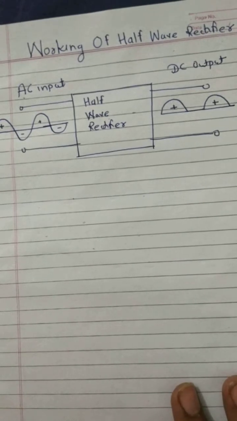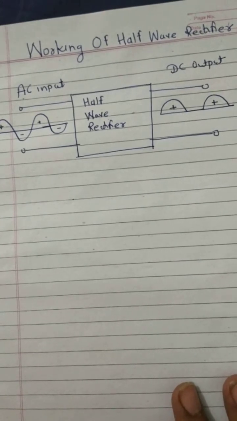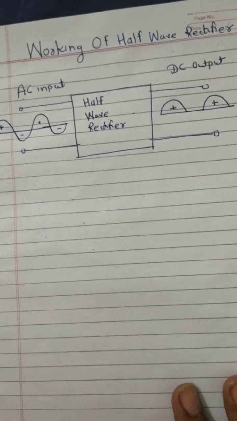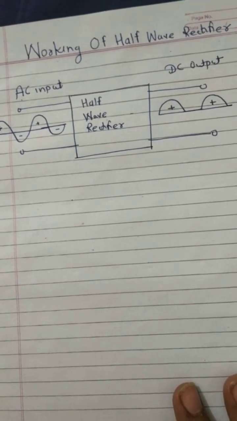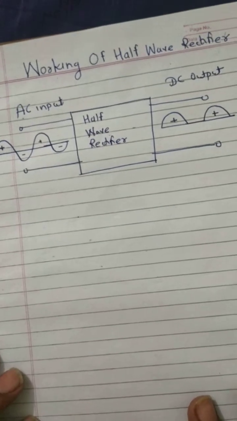Hello friends, today we are going to see the working of half wave rectifier. So what is half wave rectifier? A half wave rectifier is a rectifier which conducts only during the positive half cycle of the AC input.